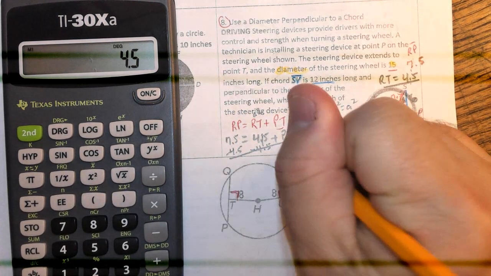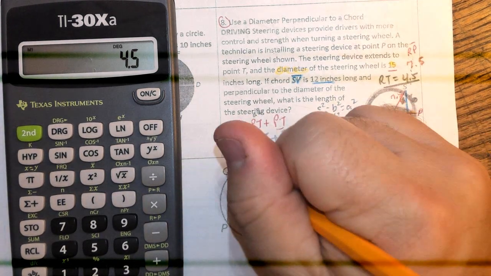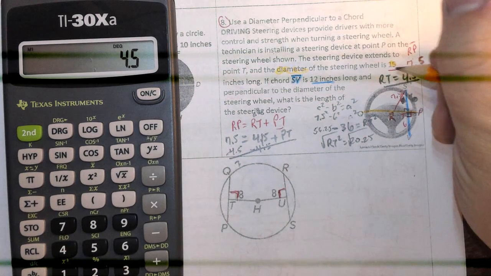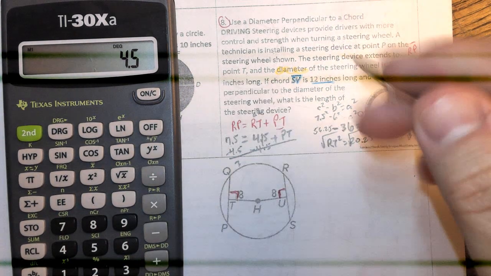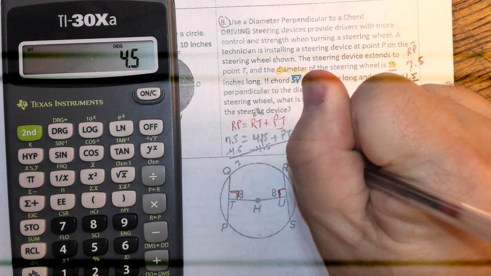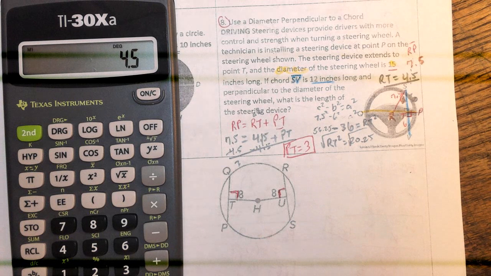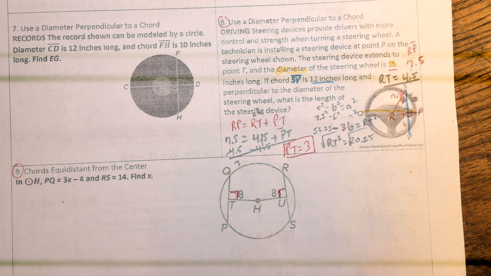So it cancels here. 7.5 minus 4.5 is 3. So PT, I'm just going to write that in red. So I told you guys 3 in class, but not for the right reason. So I wanted to clear that up.